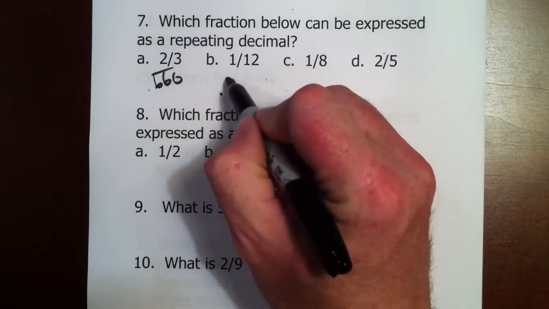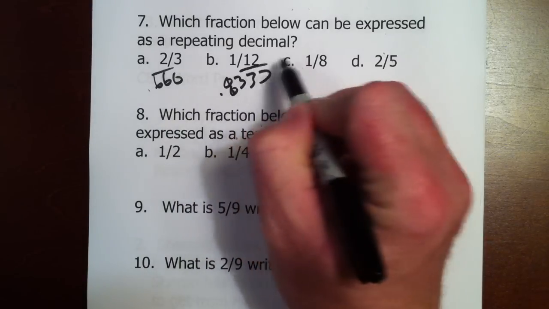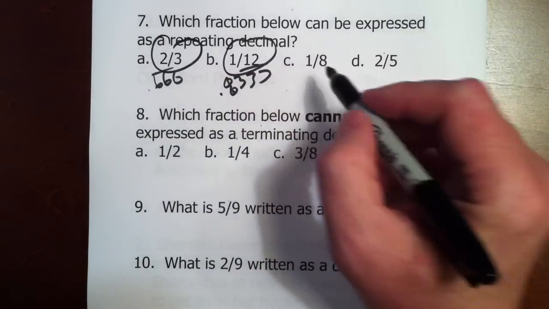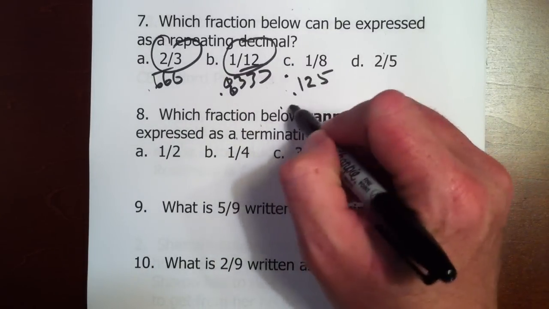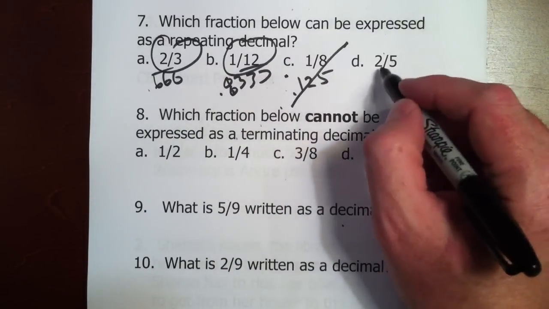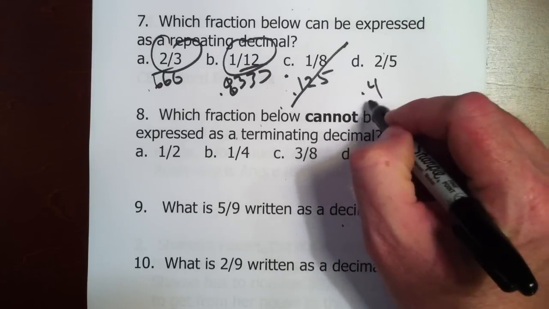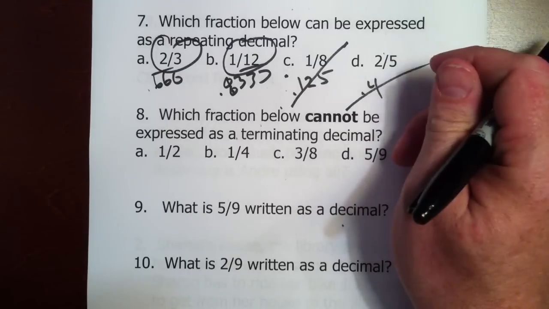So actually this one can be repeating too. This one's 0.125. That one is not repeating. And 2 over 5 is 0.4. That is not repeating. So there we go.